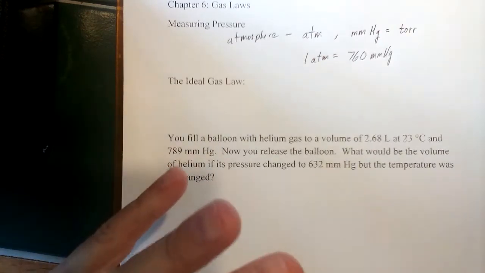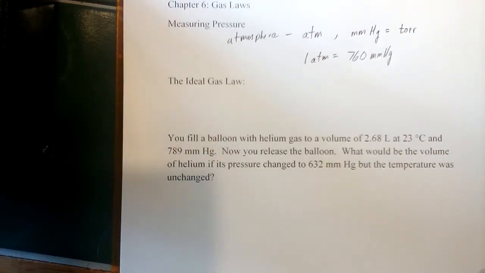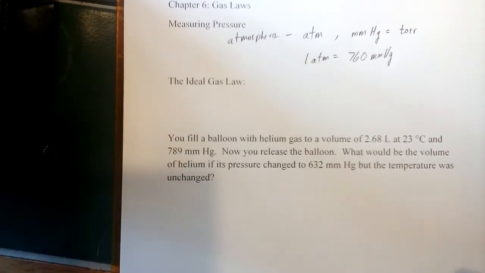Now, once we have pressure, we can think about the ideal gas law. The ideal gas law is the one I'm going to use to at least start every problem.